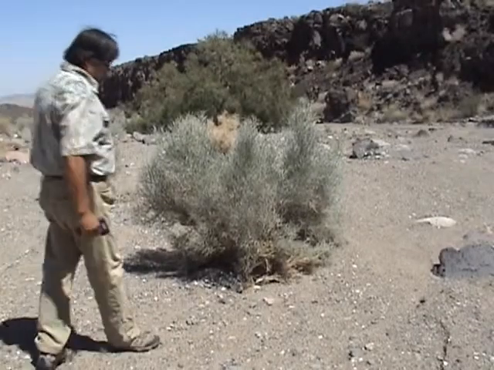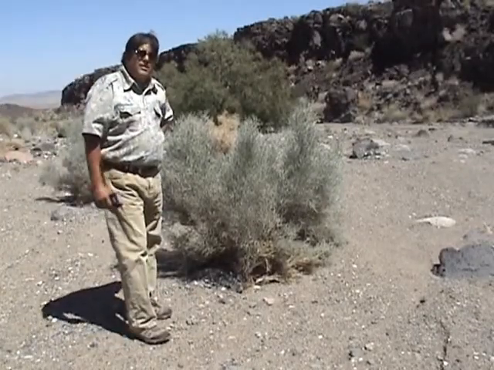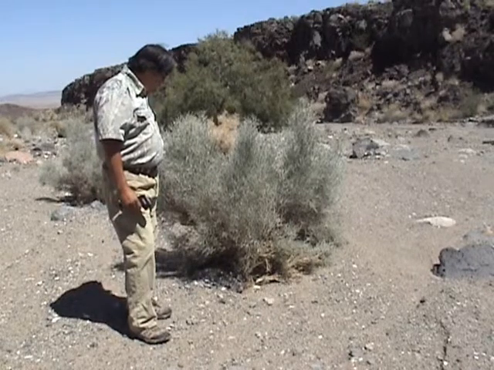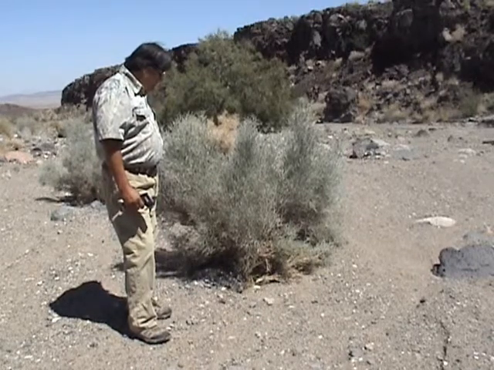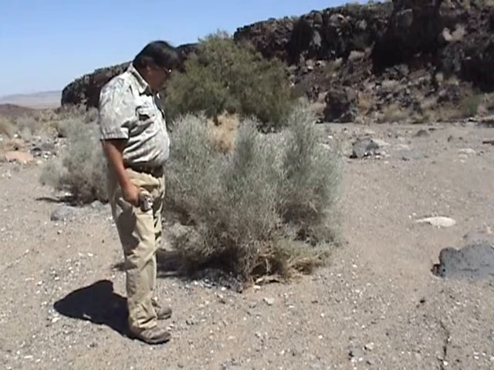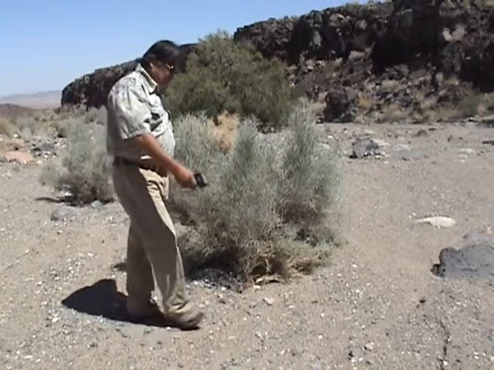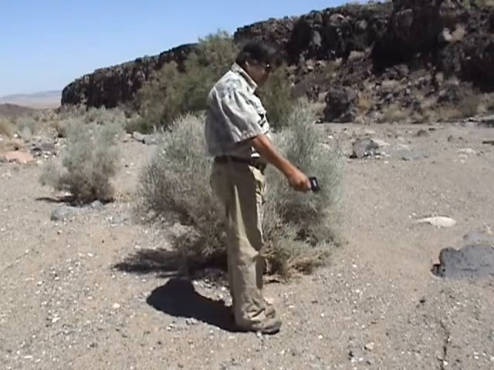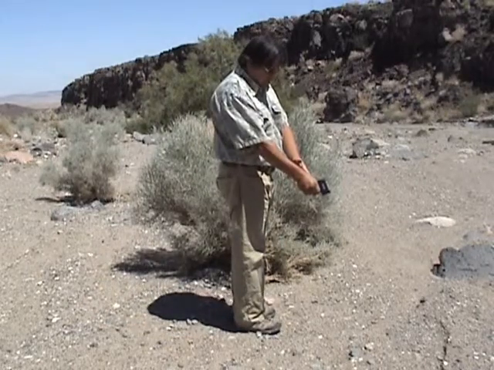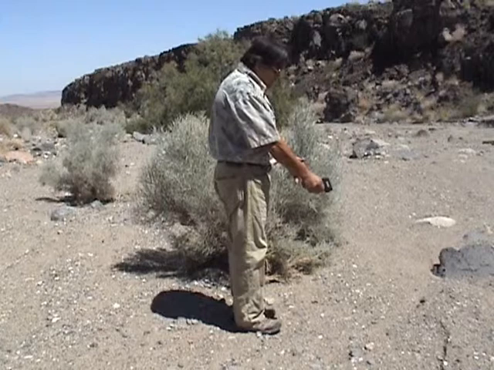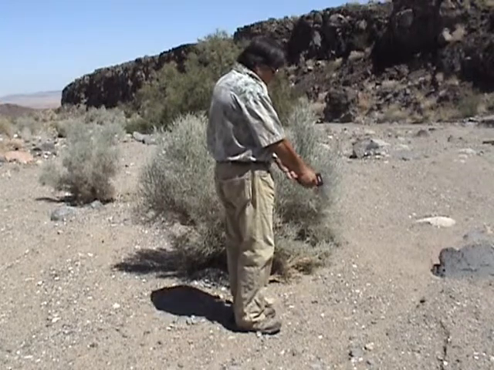Okay, we're over here at this young smoke tree, and we're going to get a sense with our thermometer of the temperatures. First we'll start out here and see what we get. We got a 126 thereabouts, and it's staying pretty much there.